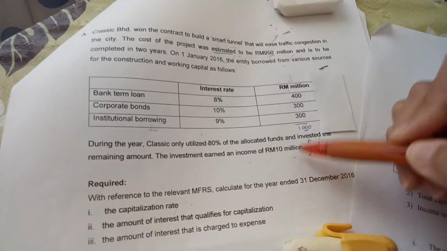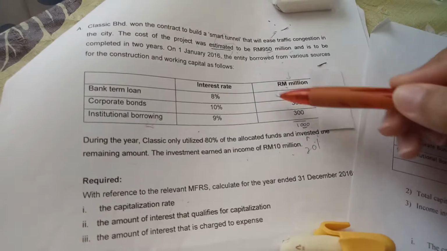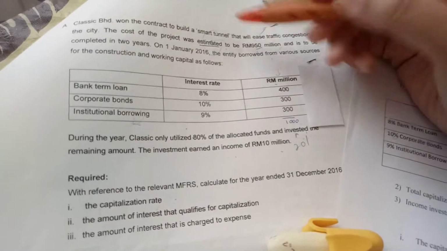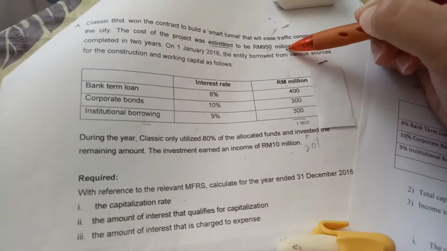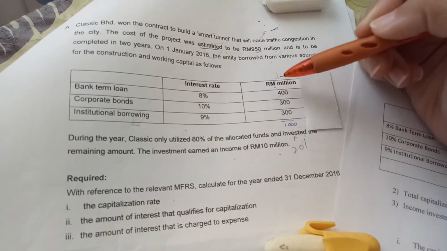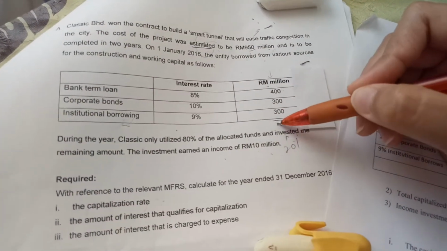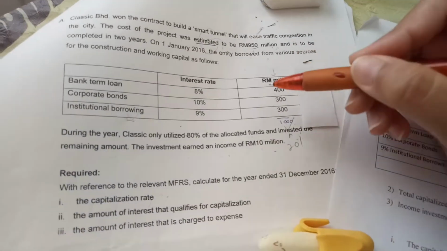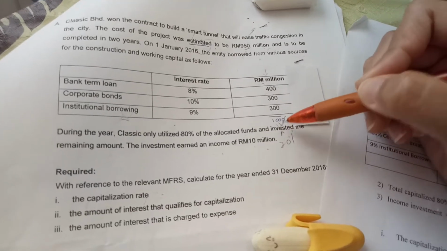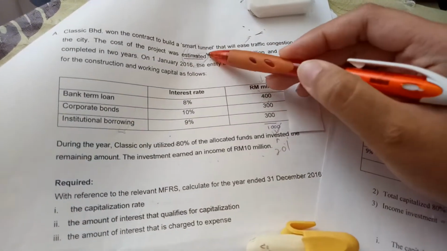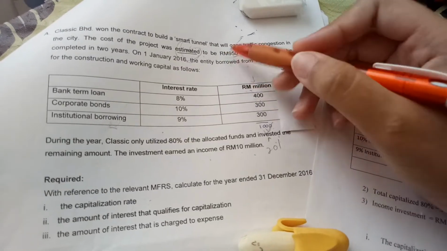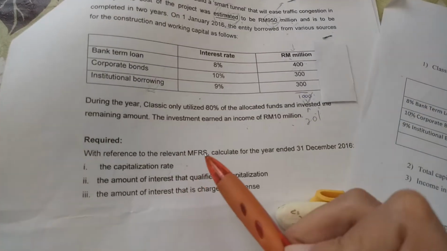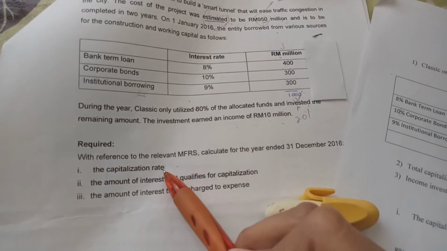So from this question, the total borrowing amount is 1,000 million. But the question states the cost of the project was estimated at 950 million. So which amount do we need to take? We should take 1,000 million because this is the actual amount that we know. If we borrow something, we know the actual amount. But this is an estimate, and we don't take an estimate for the borrowing, so we ignore this and take 1,000 million. So the first question asks to calculate the capitalization rate.